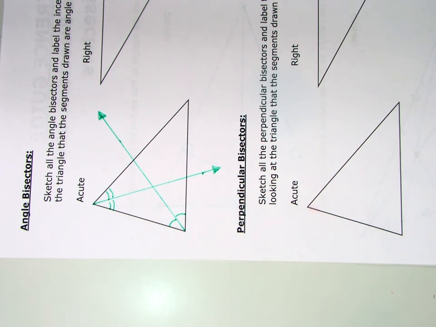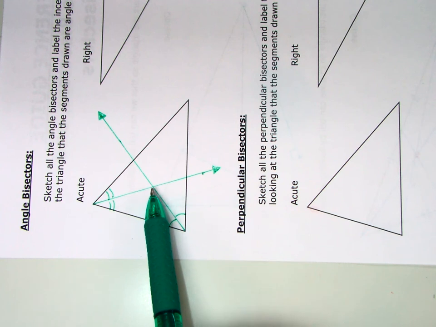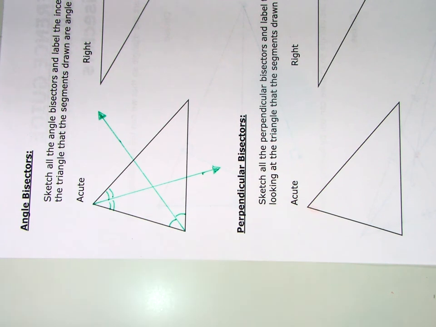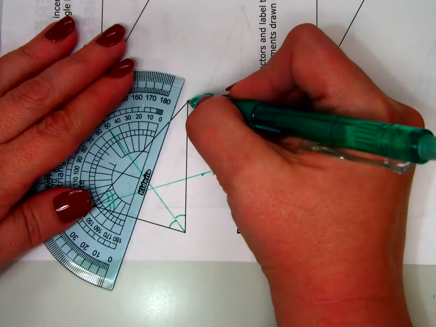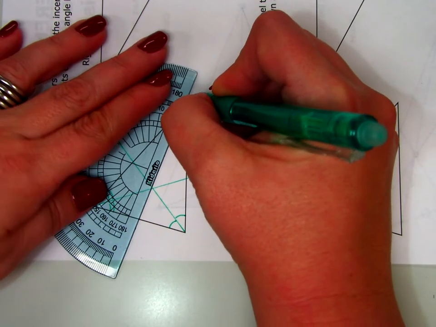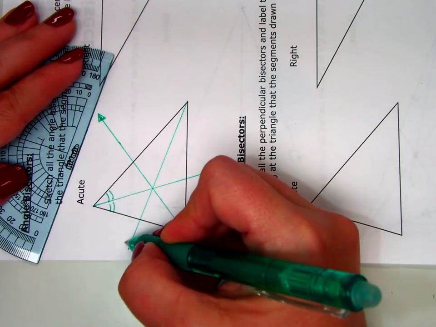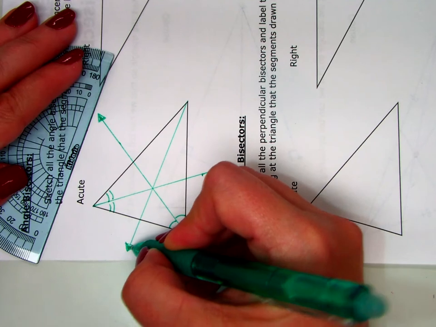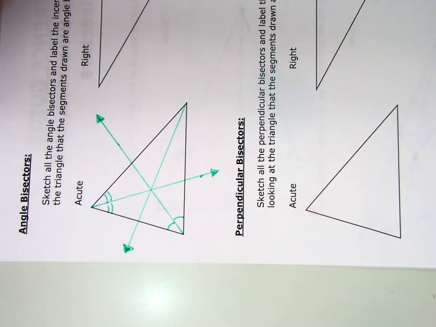Okay? You can do the third angle, but do you think you have to? No, because what's going to happen? Yeah, it's got to go through that same intersection. So if you want to skip the measuring part, you could just sketch it in. And then you could check and see how well you did and check the measure of them.